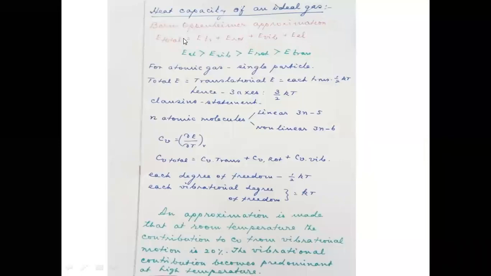So these are the four different components: the energy possessed by the molecule by virtue of its translational motion, its rotational motion, its vibrational motion, and its electronic setup.